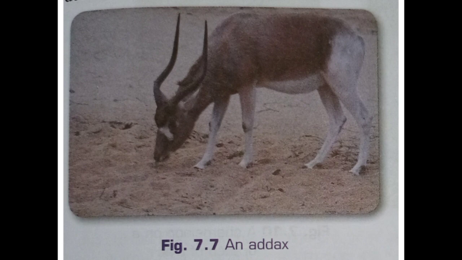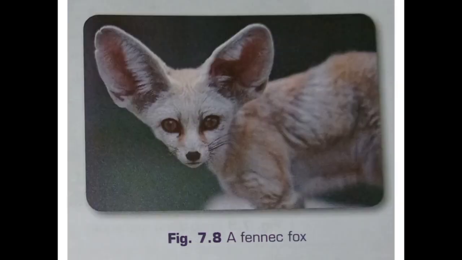Addax. It is a kind of deer found in the Sahara Desert. Its hooves are splayed, which helps it to move on sand. Fennec fox. It has long legs and large ears. Its ears help it to hear insects such as locusts and beetles walking on the sand, and even enable it to locate underground prey. Its ears also help in radiating body heat, thereby keeping the fox cool in soaring desert heat.